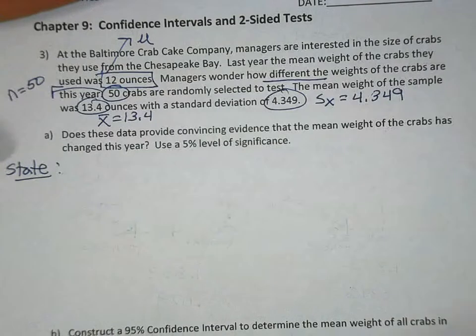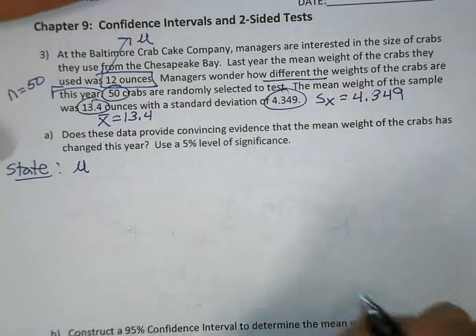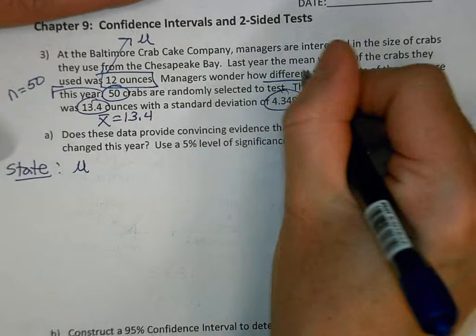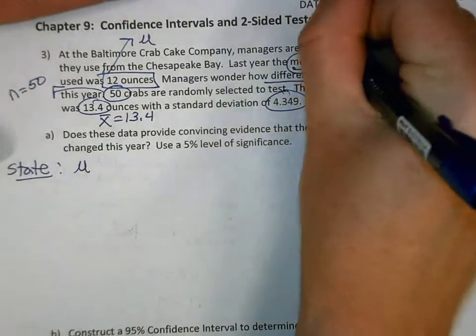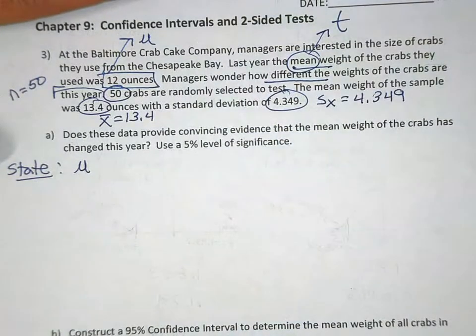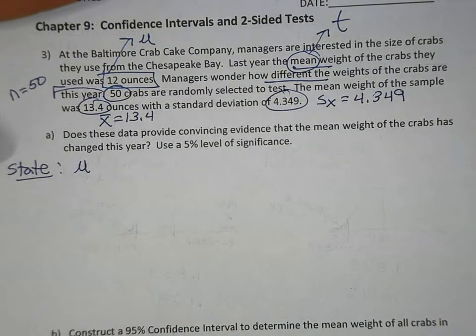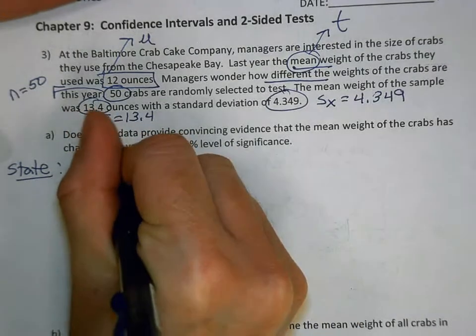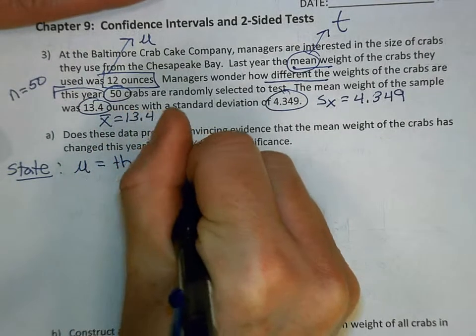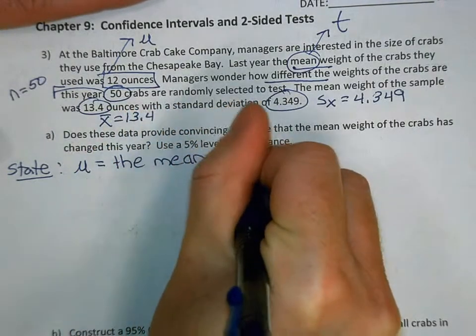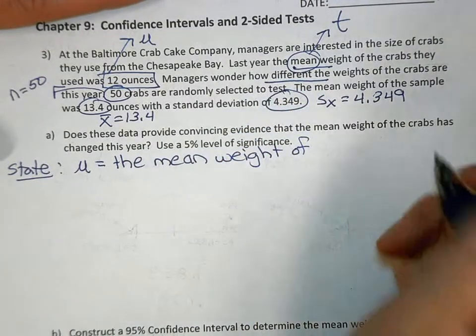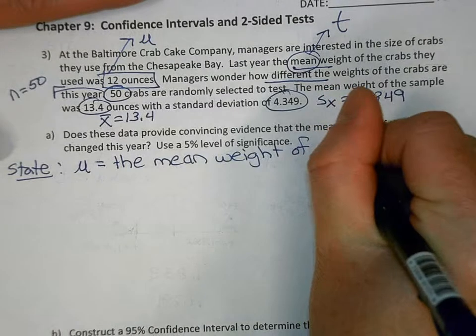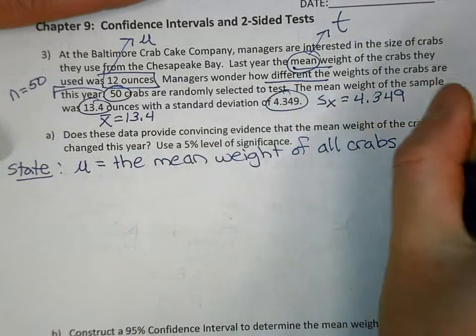State, you need to define your parameter. Mu, that's the mean. Since we're dealing with means, we're talking about averages, mean weight. We're not on proportions, we're on t. As soon as you see mean, for some of you, write yourself a big T to remind yourself that you're doing t distribution, t-test, or t-interval. State, the mu is the mean weight of, now remember we need to talk about the whole population, so of all crabs in the bay.